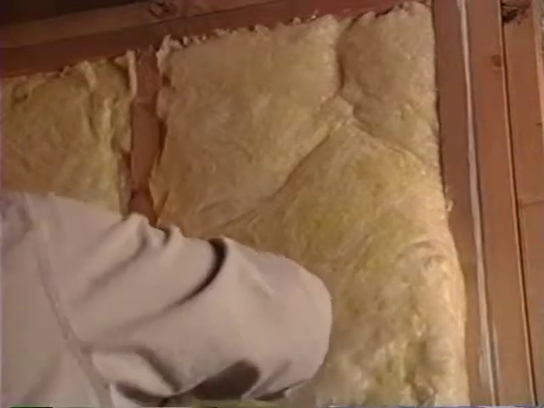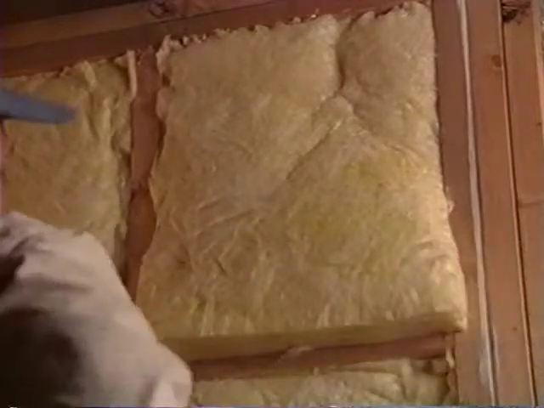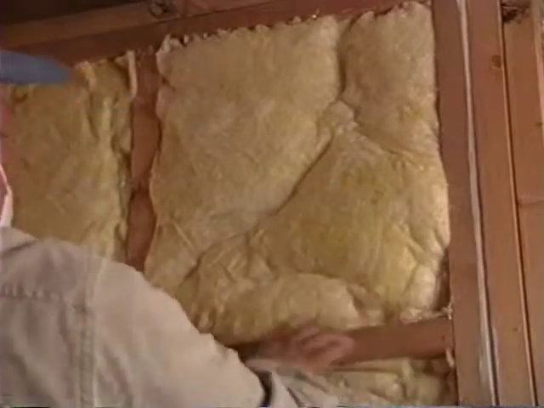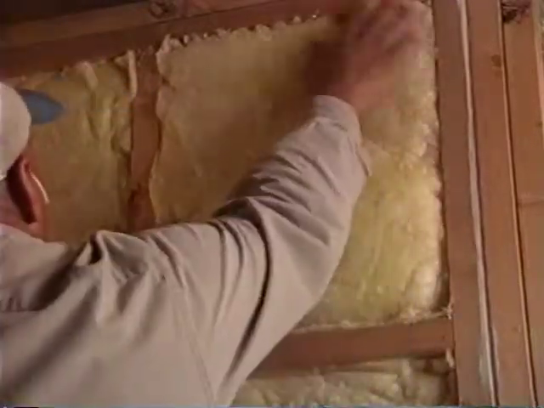It is important to never force insulation into any spot. Instead, it should be carefully placed into the stud cavity, allowing it to maintain its full thickness and achieve its rated R value.